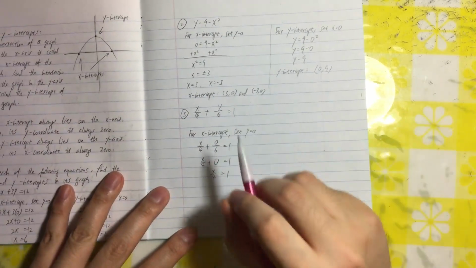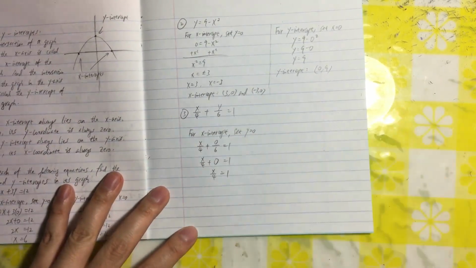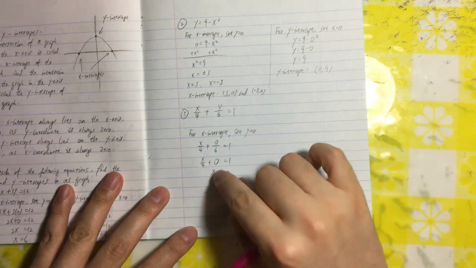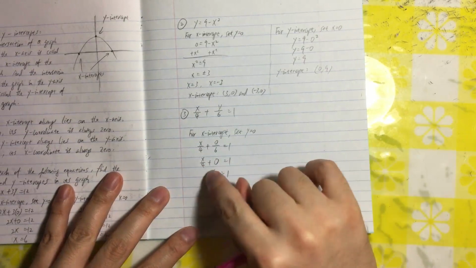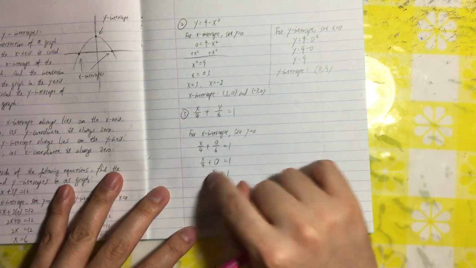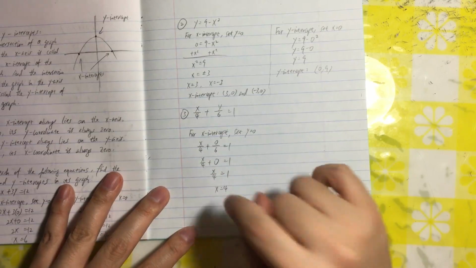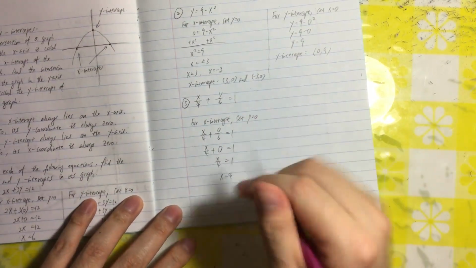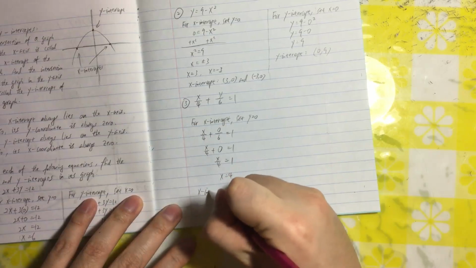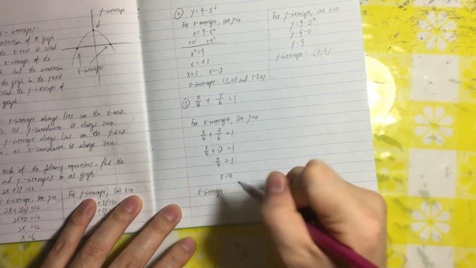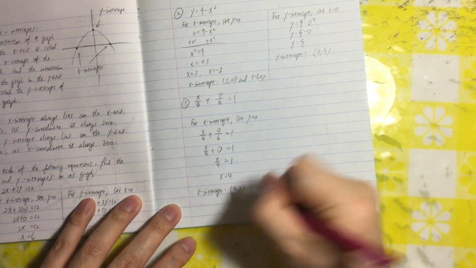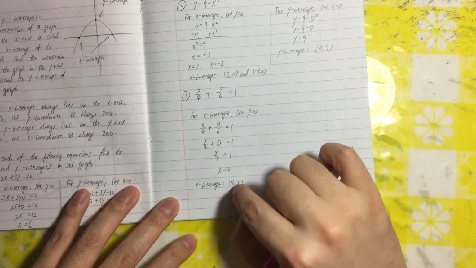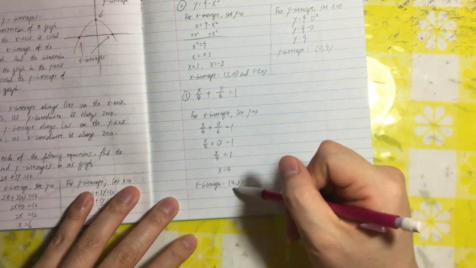Then here, I can multiply both sides by 4. If I multiply both sides by 4, I get x equal to 4. I try to get x by itself, so I multiply both sides by 4. The 4 on the left side cancels the 4 on the bottom, and on the right side, 4 times 1 is 4. So the x-intercept is 4, 0. For any point, the x-coordinate must come first.